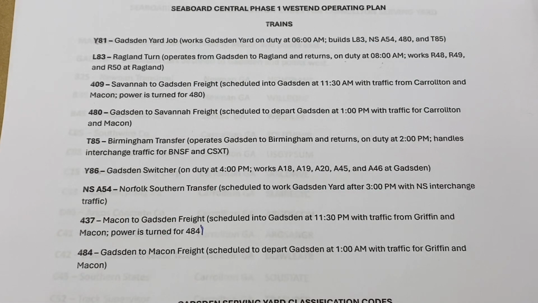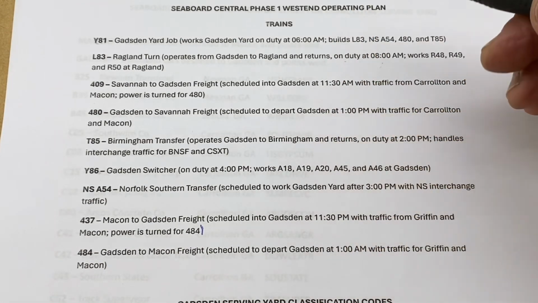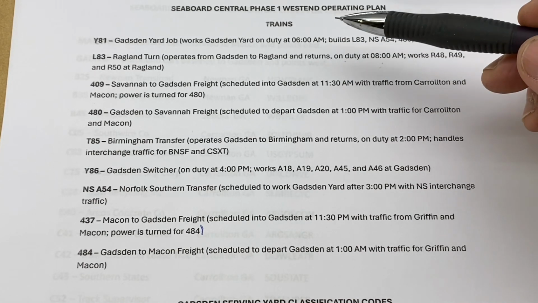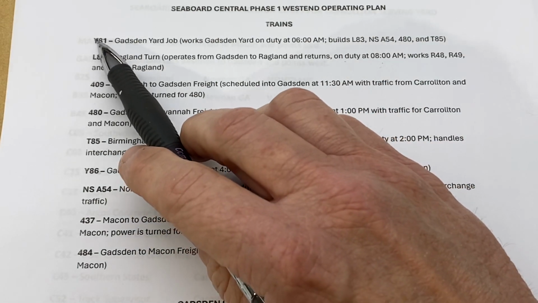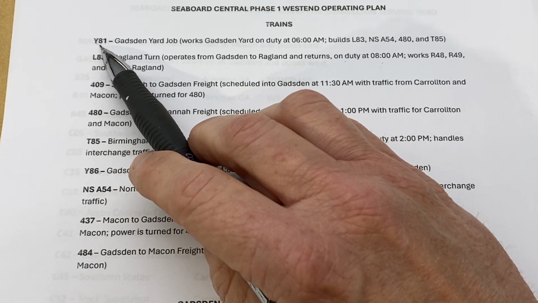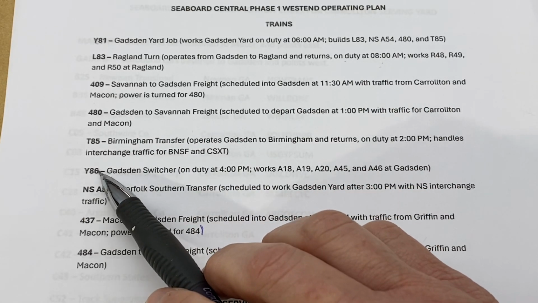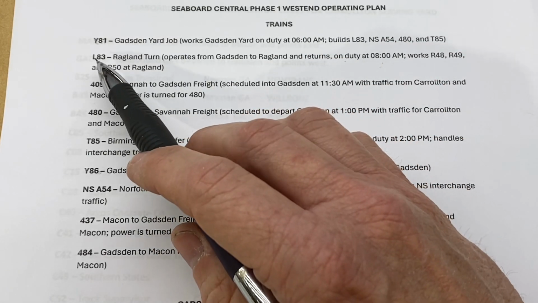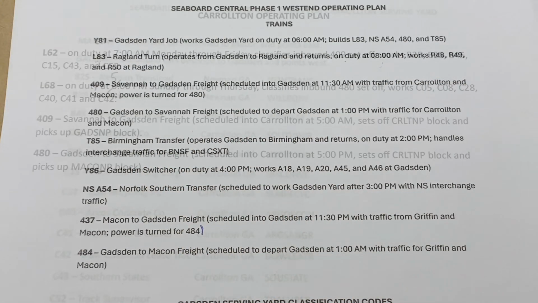So if you'll recall this from an earlier video when I was talking about developing the operating plan, I had divided it up, and this was the west end plan covering Gadson, the trains originating and terminating there, and also the yard jobs and the local that originates here at Gadson. So for the yard jobs, they begin with the letter Y. And so you have a Y81 that goes on duty at 6 a.m. as the first shift switcher, and a Y86 goes on duty at 4 p.m. as the second shift switcher. There's also one local, a road switcher, L83, which goes to Ragland, and that's the Ragland turn.